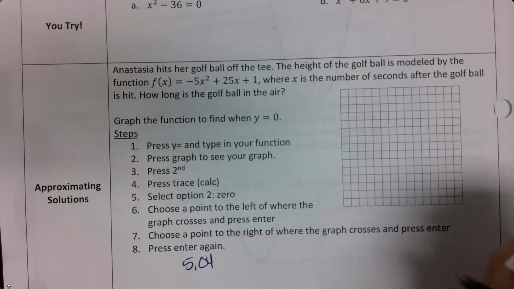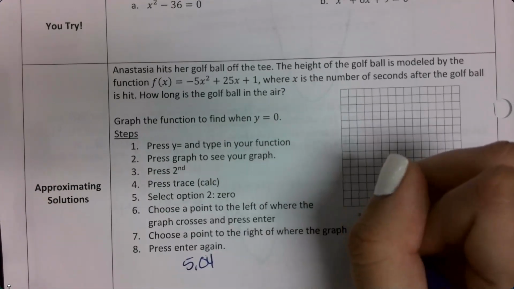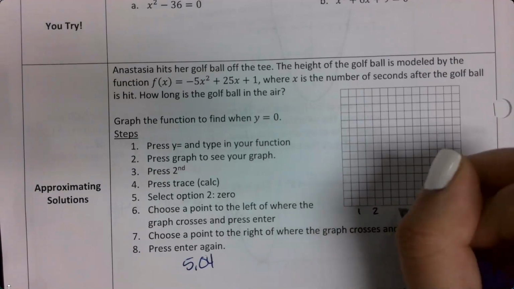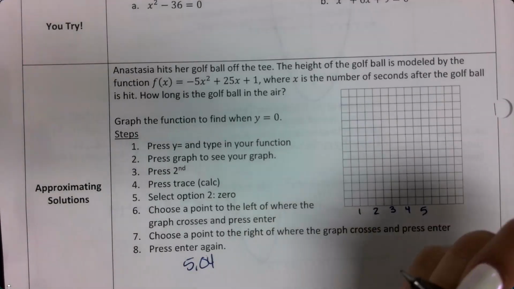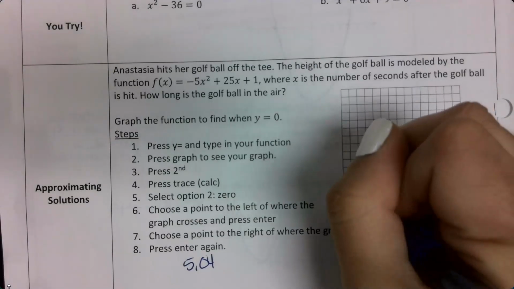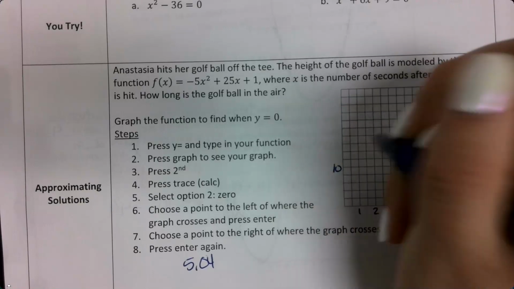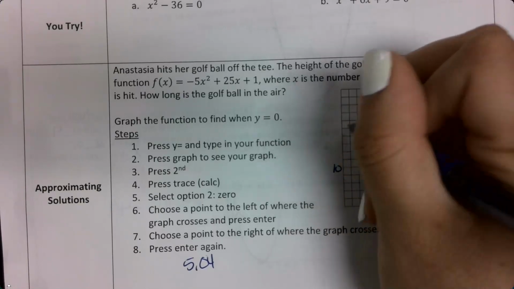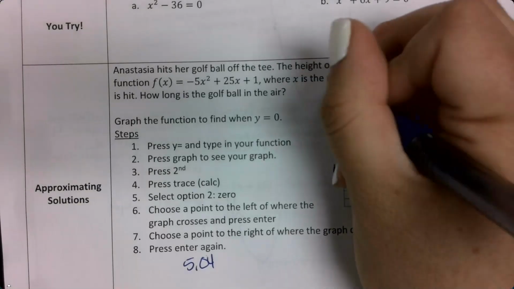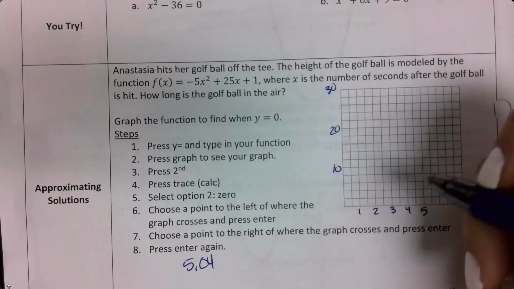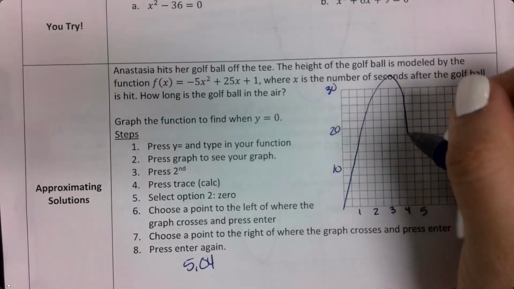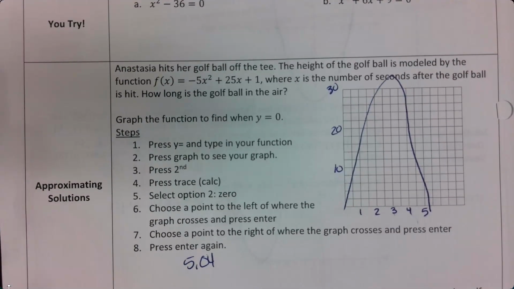So I'm just going to sketch this on my paper. So it looks something like that.